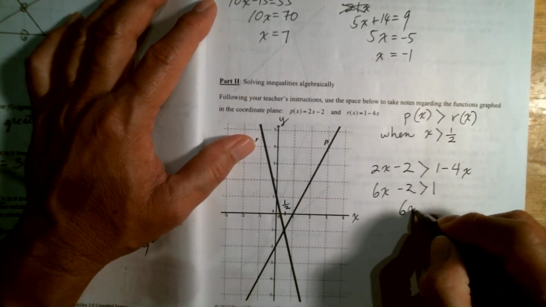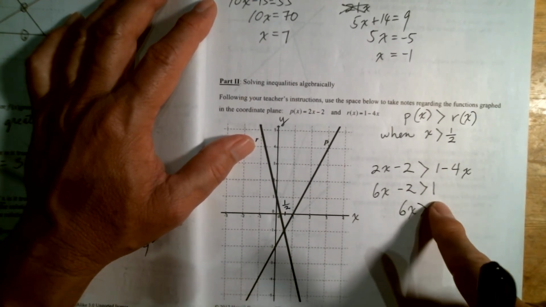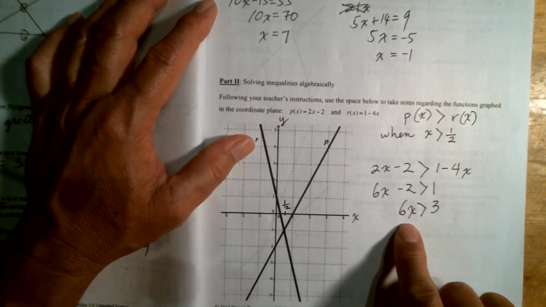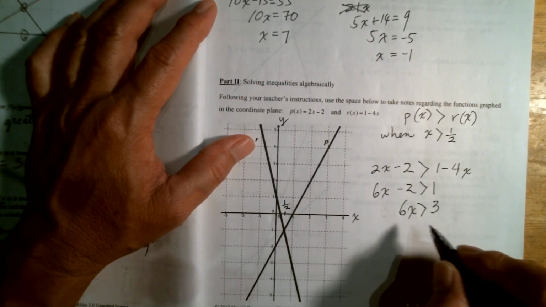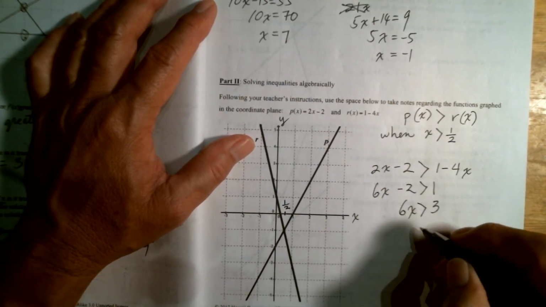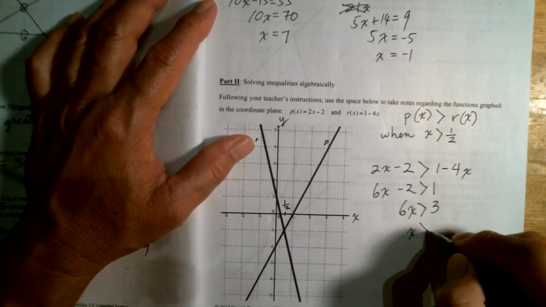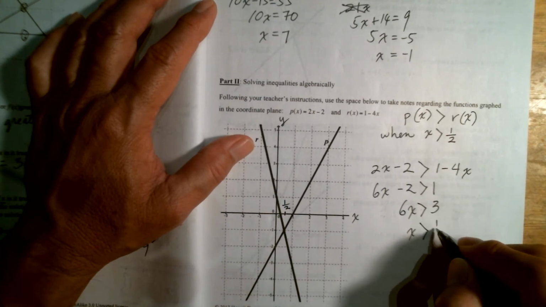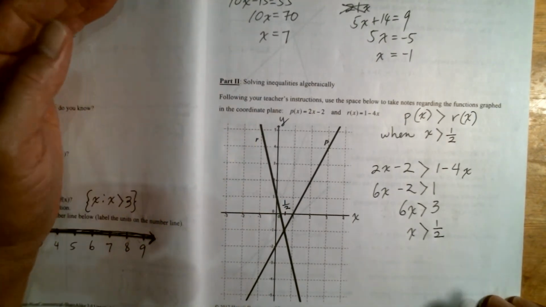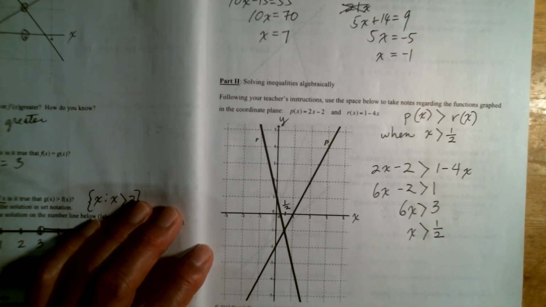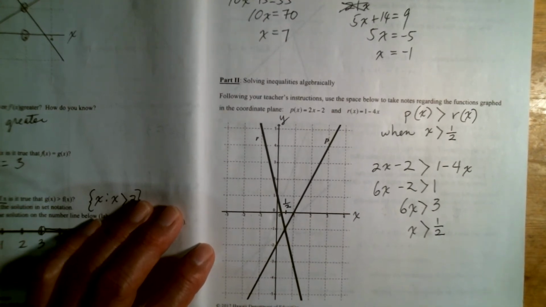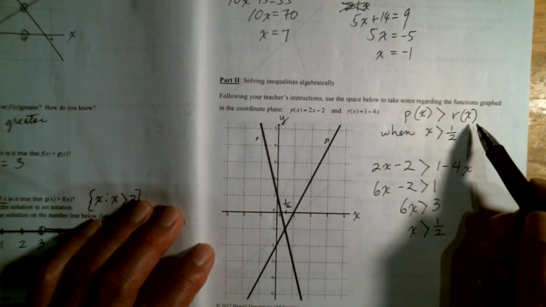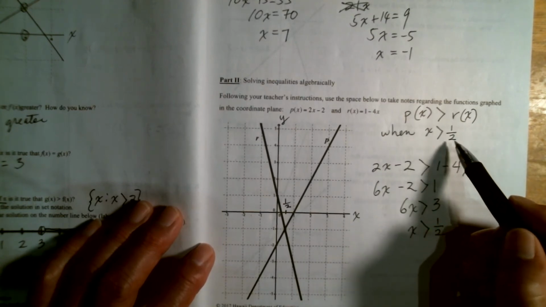Here we go. 1 plus 2 will make that 3. Now on this side, I can divide both sides by 6. That'll get rid of this 6. And this would be x is greater than 1/2. So it proves what we actually thought would happen. P of x is greater than r of x when x is greater than 1/2.